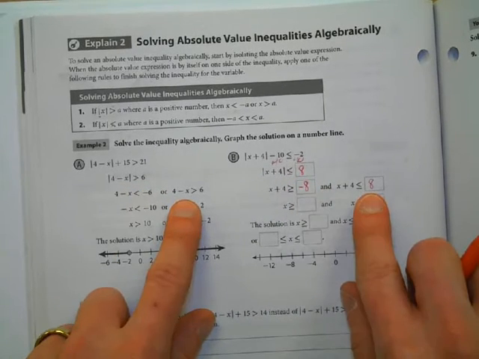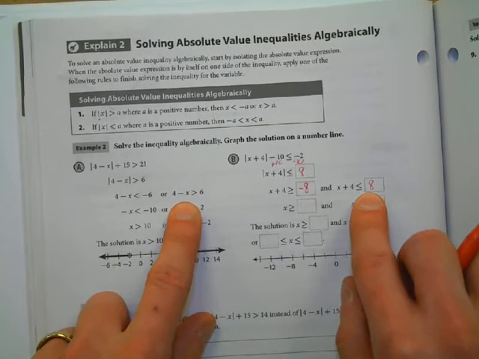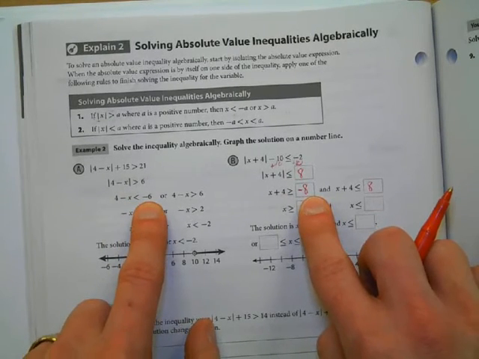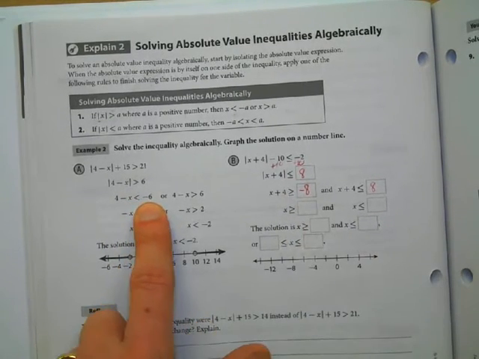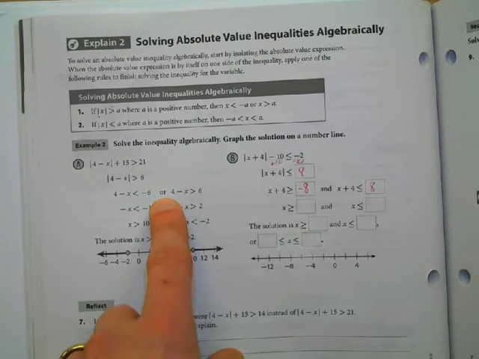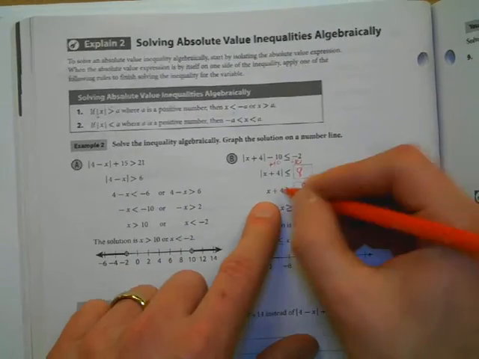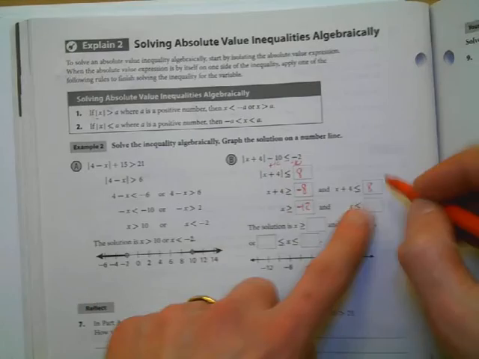And so you just finish solving. Subtract 4 from both sides, you get negative 12. Subtract 4 from both sides, you get 4. And then the graph, of course, is going to be different too. Since the solution is x is greater than or equal to negative 12 and x is less than or equal to 4, in other words, it's the compound inequality, negative 12 less than or equal to x less than or equal to 4.